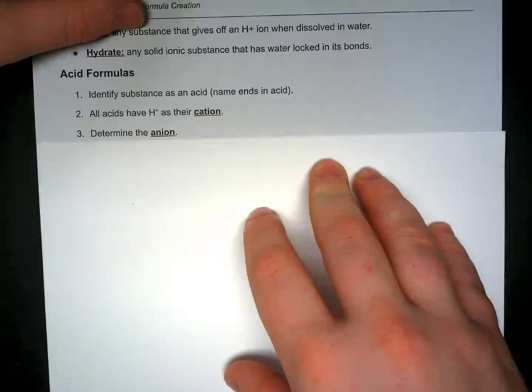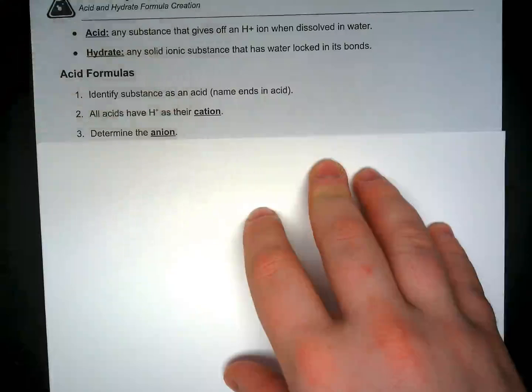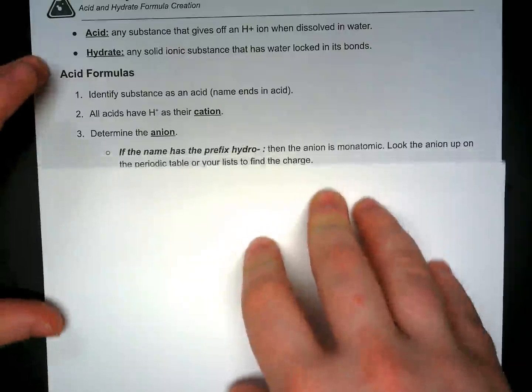Now, that's going to be more pertinent when we get into the naming, because in the naming it arguably is a little bit more challenging. So every single cation is going to be the hydrogen cation, the positively charged hydrogen ion, and then after that we've got to determine the anion.